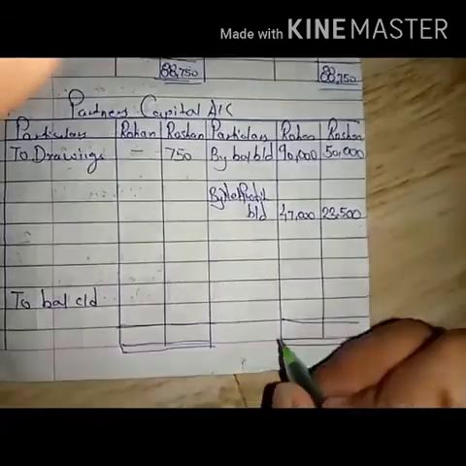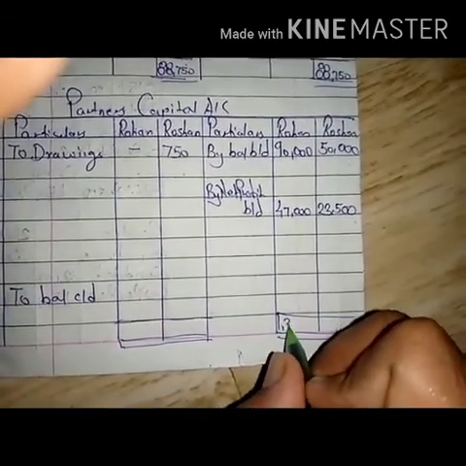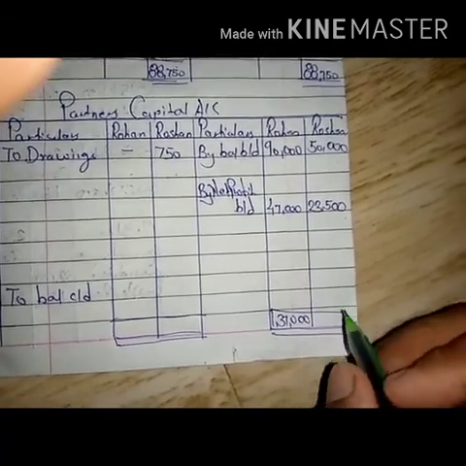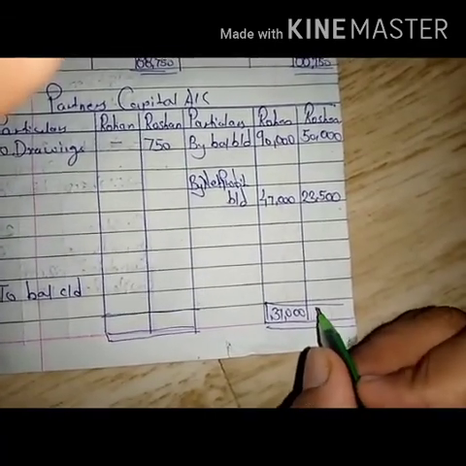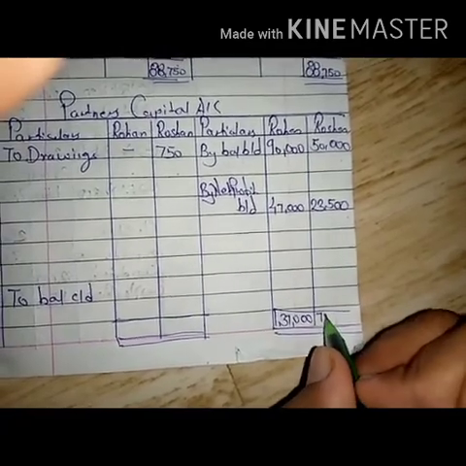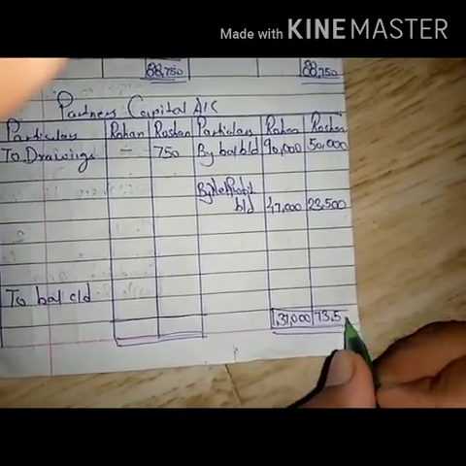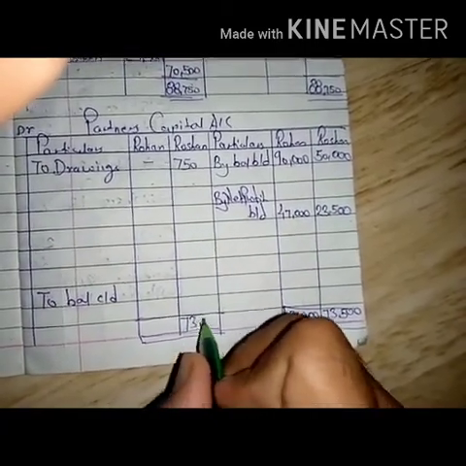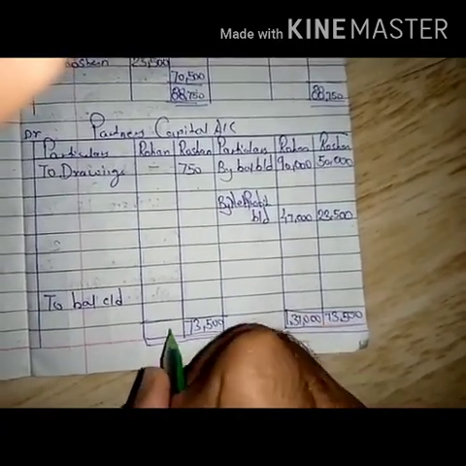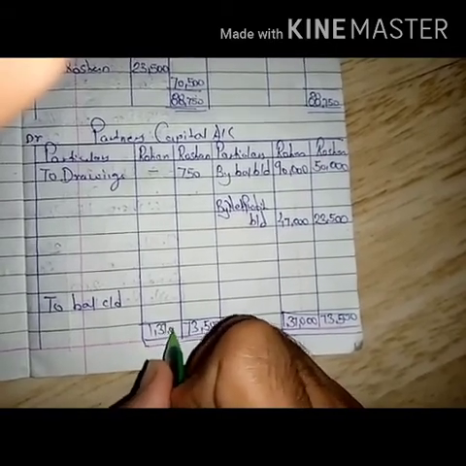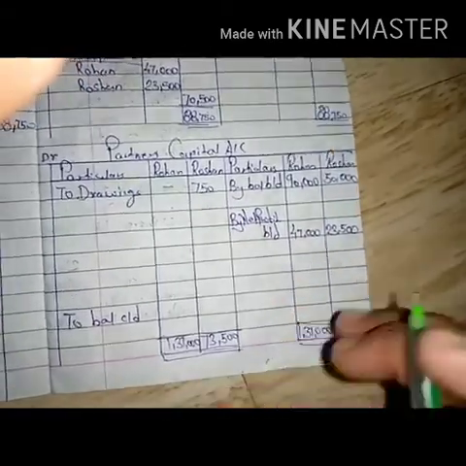90,000 plus 47,000, 1,37,000, 1,37,000, and this will be 73,500. We are going to write it on both sides. Again, we had found a credit balance. Capital account mostly shows the credit balance, but it can show debit balance sometimes.